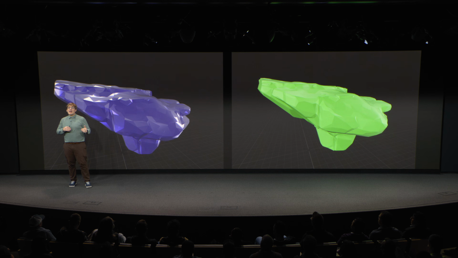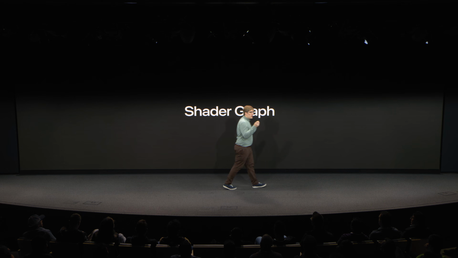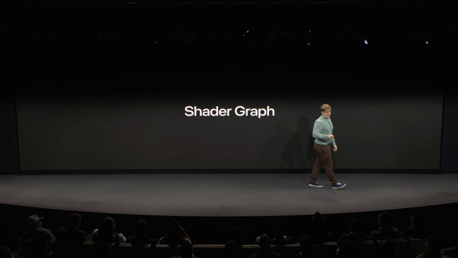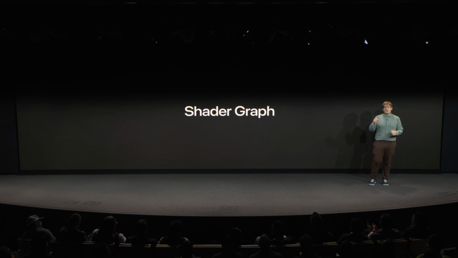You can use different types of materials depending on what you want your model to look like. So let's dive deeper into how you can create materials inside Reality Composer Pro. We built these materials with Shader Graph. Shader Graph lets you work visually with material properties, inputs and outputs, to design the logic that renders your spatial content.